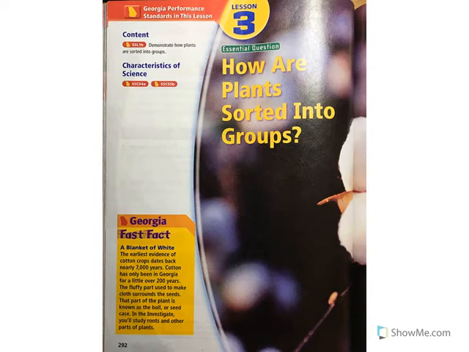Gymnosperm, page 298: a vascular plant that produces seeds that are not surrounded by a fruit. Angiosperm, page 299: a flowering plant whose seeds are surrounded by fruit.